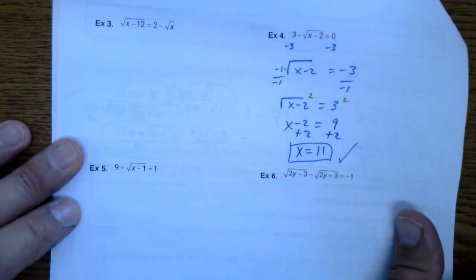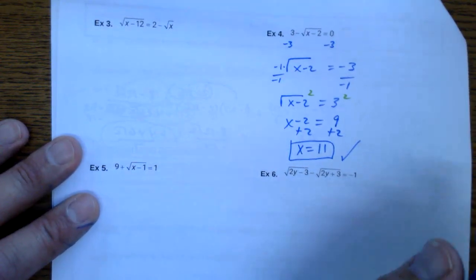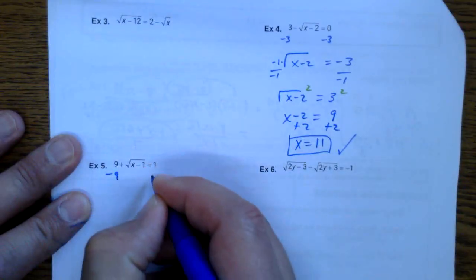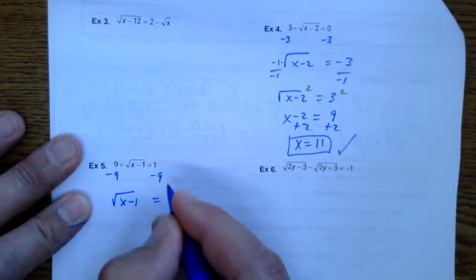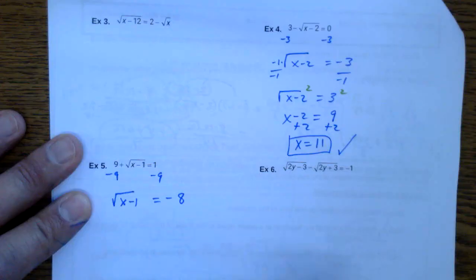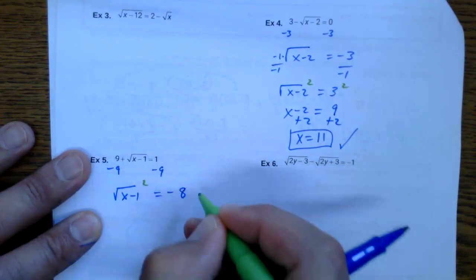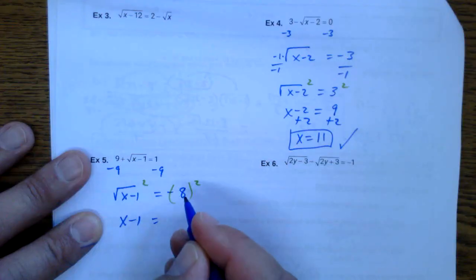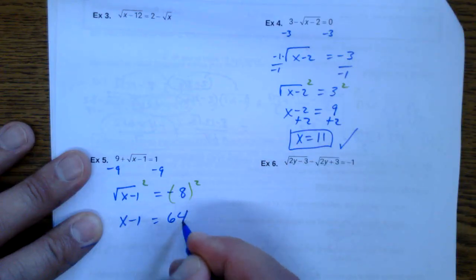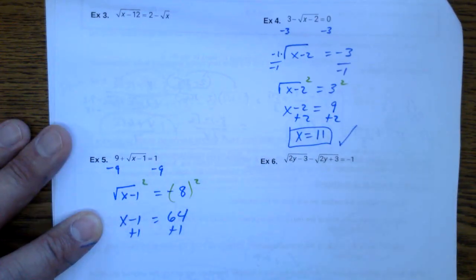Next one I want to do is number 5, because we're checking all these, and you're like, when would I ever see one that doesn't work? Well, here we go. If I subtract the 9 over, you see that I get the square root isolated, but now it's equal to a negative 8. And that's the key. When I square both sides, I get x minus 1 equals negative 8 times negative 8, or 64. Now I add 1. Final answer would be 65.